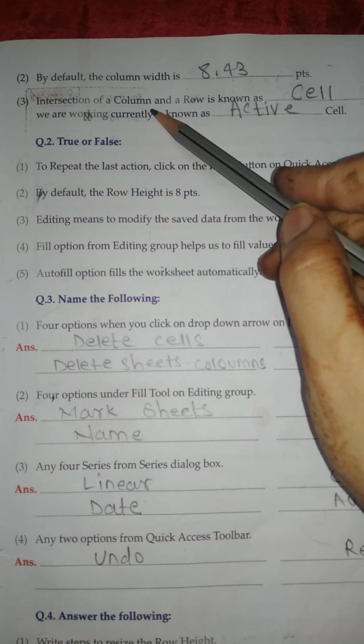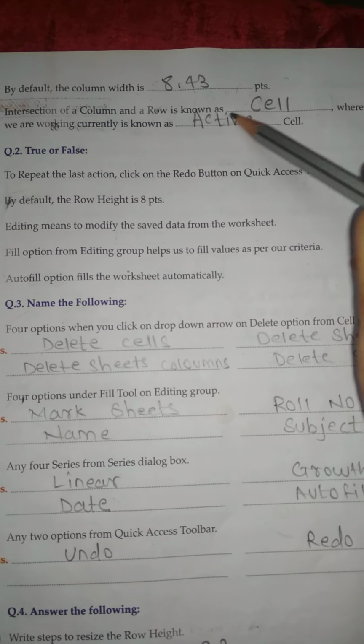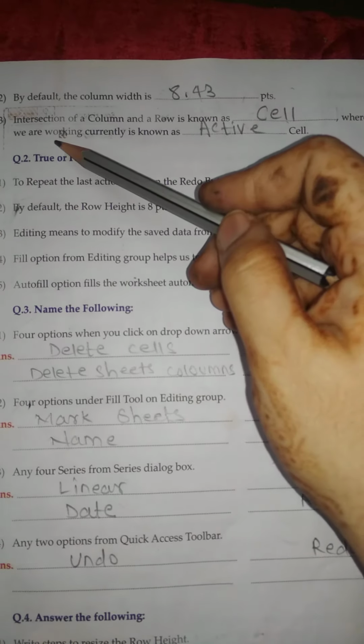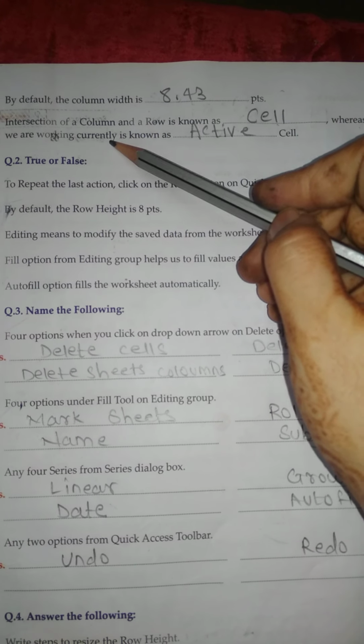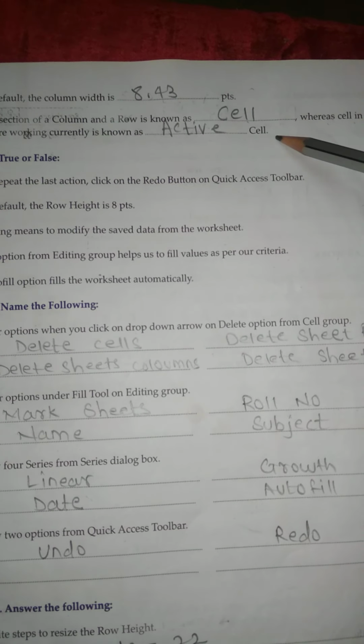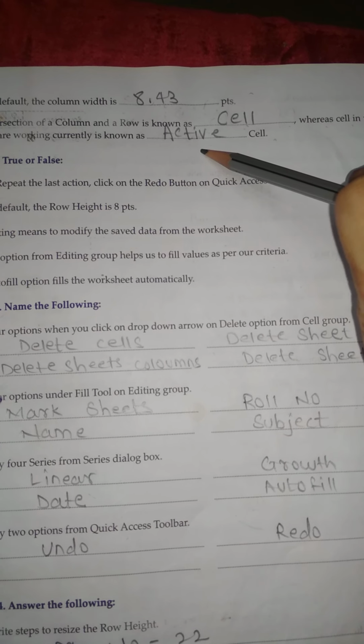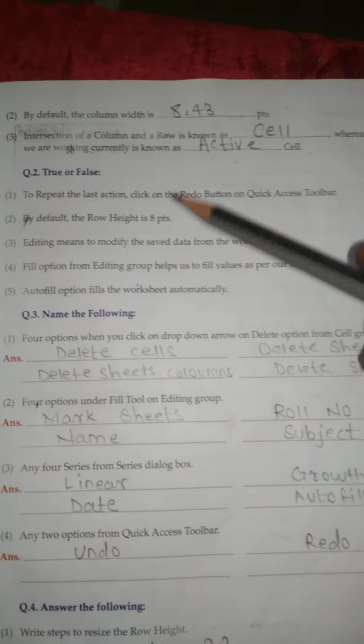Intersection of a column and a row is known as cell, whereas the cell in which we are working currently is known as active cell. Cell, then active cell. Okay.